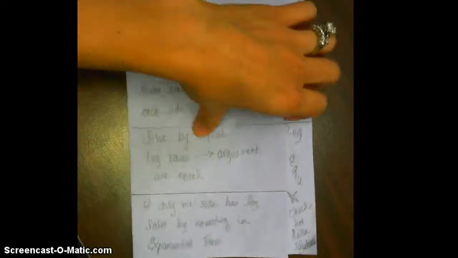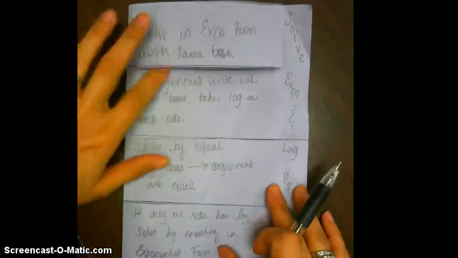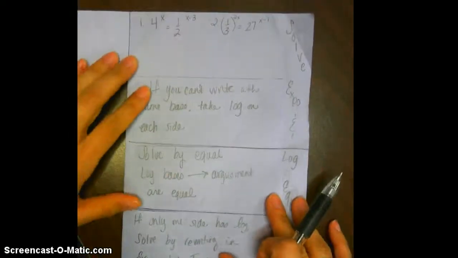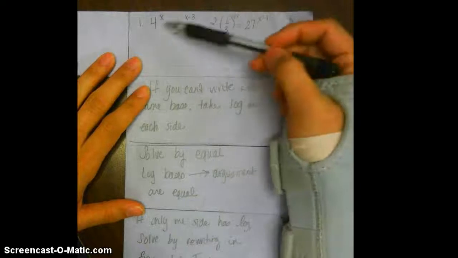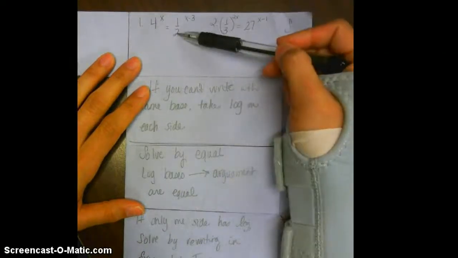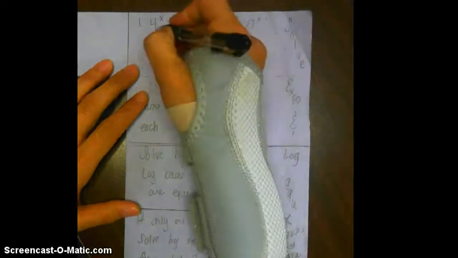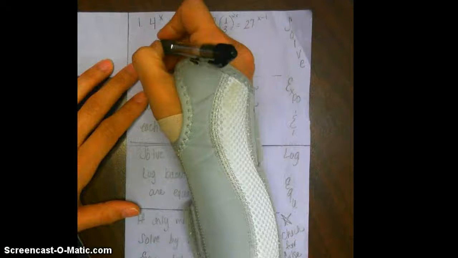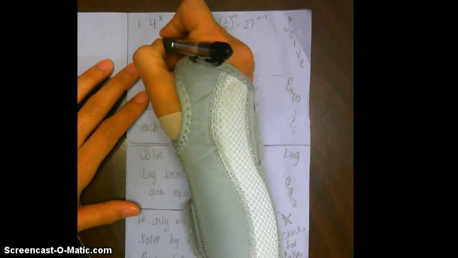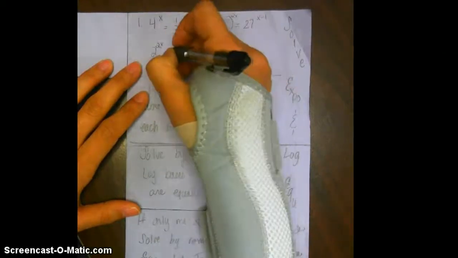So an example of that would be these two. I have over here a base of 4, over here I have a base of 1/2. Both of these can be rewritten as base 2. So if I rewrite this one with base 2, it becomes 2 squared, but I also have an x in the power.